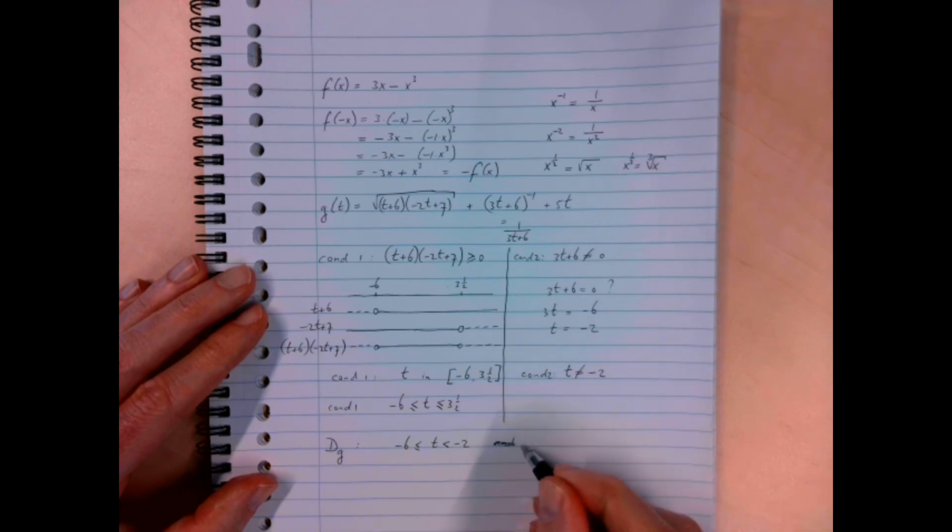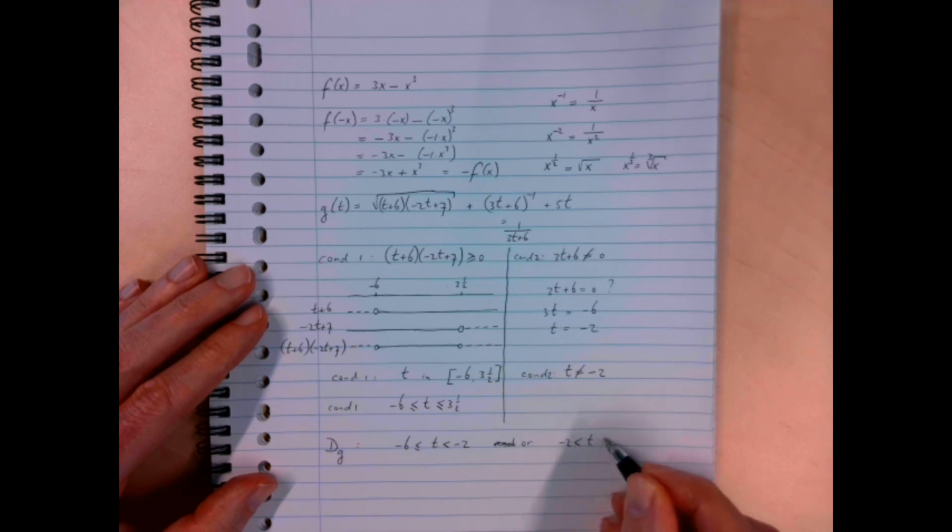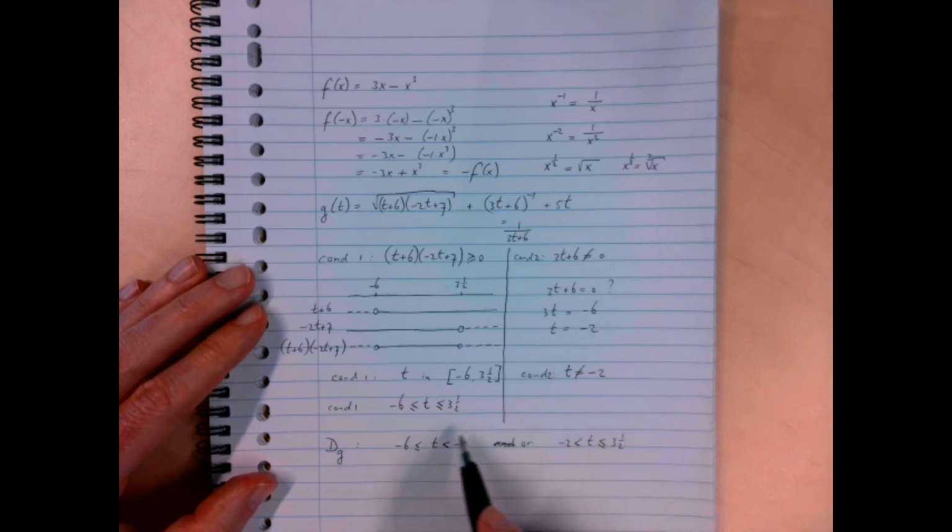Or I should say, t is bigger than minus 2, but t should be smaller than or equal to 3.5. So t can be either in this region or in this region. Here I denoted the natural domain using this particular notation.